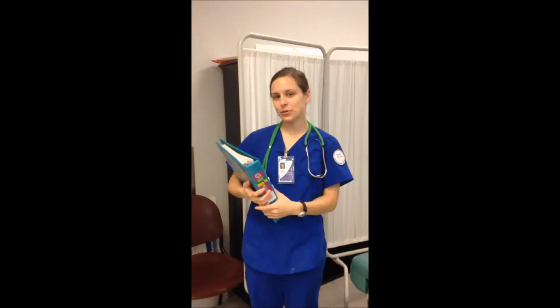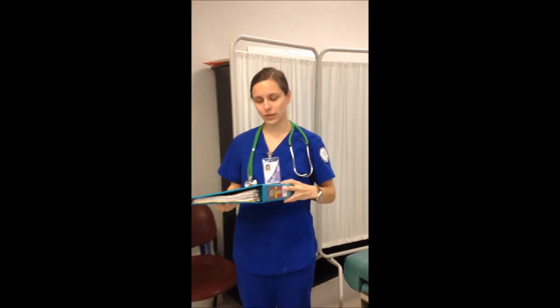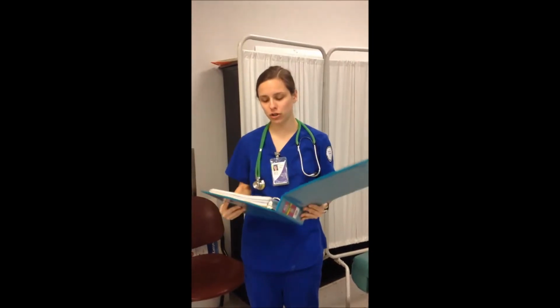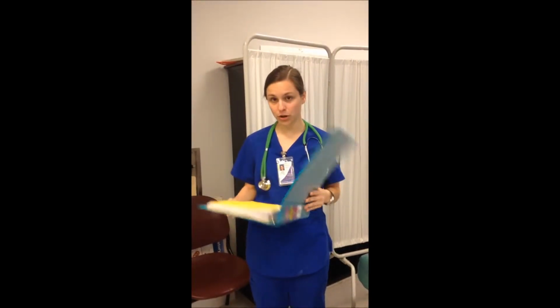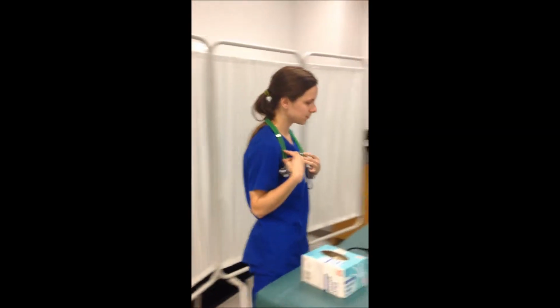Hi, I'm Cassidy. I'm the respiratory therapist. I have an order to intubate my patient. I'm going to check the chart for the order and any contraindications. There are no contraindications for this patient. I'm about to enter the patient's room, explain the procedure, identify my patient, and ask him a few questions.